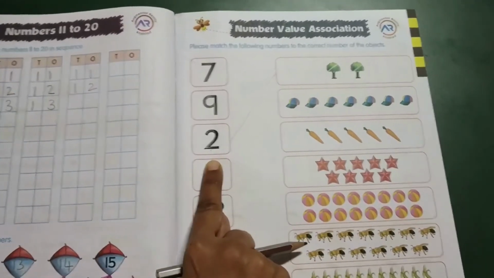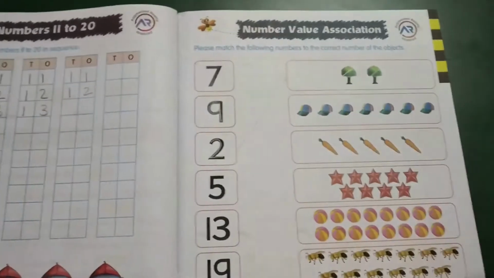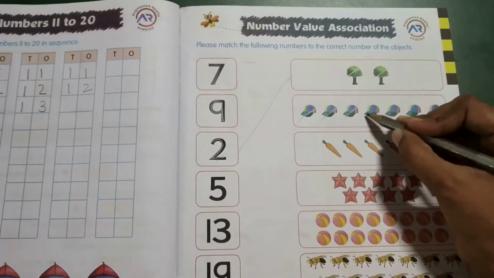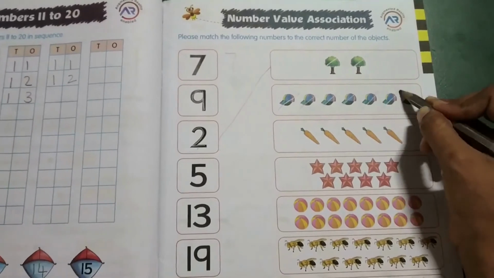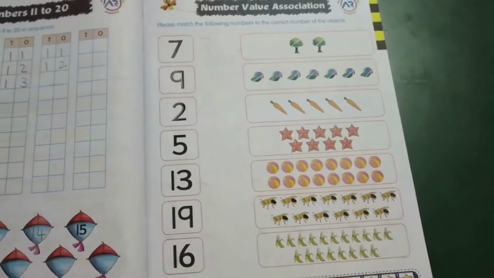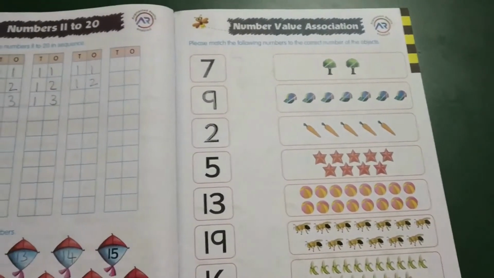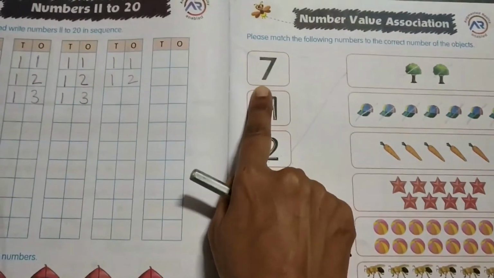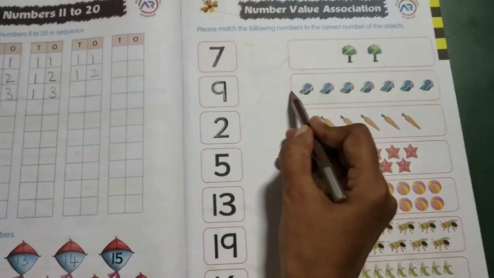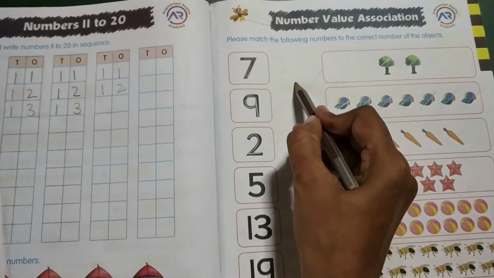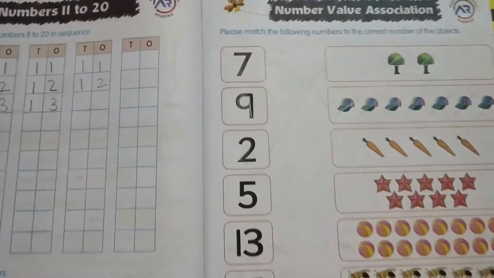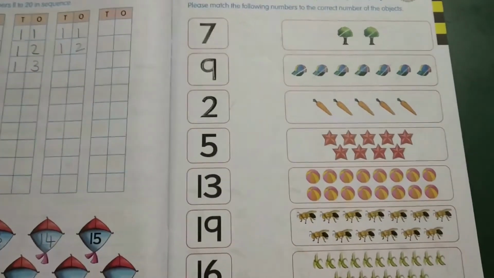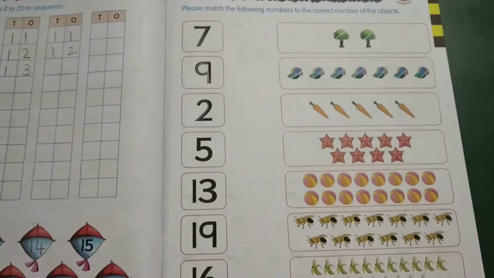2 trees. Correct? Now, let's count the number of caps. 1, 2, 3, 4, 5, 6, 7. How many caps are there? 7 caps. Now, where do you see the number 7? I see it here. Right? So, we match it. See? You already understood the concept. It's so simple, right? So, this is what we call number value association.